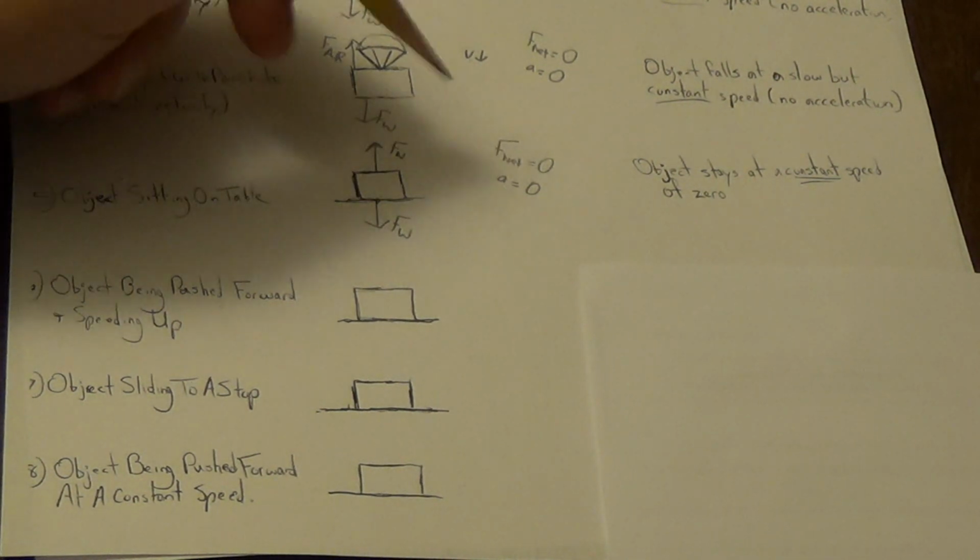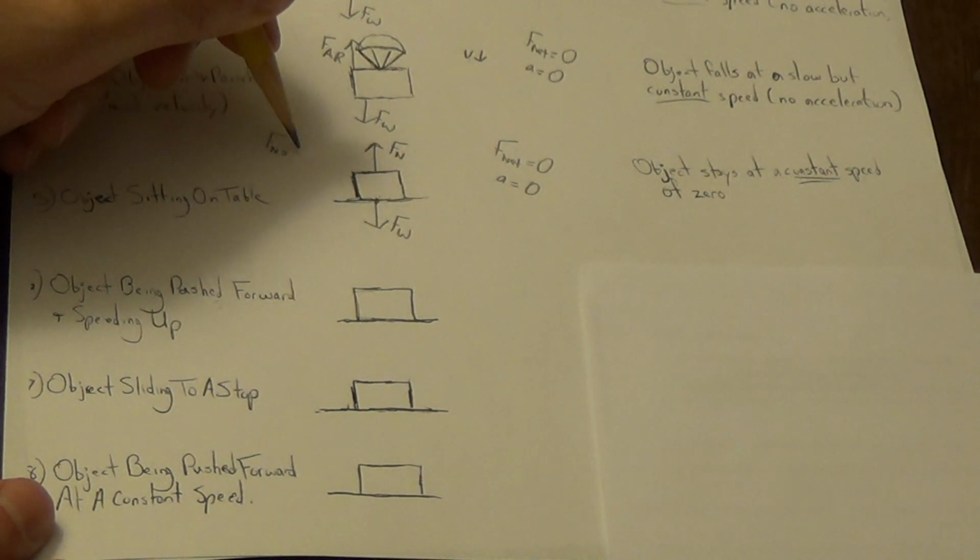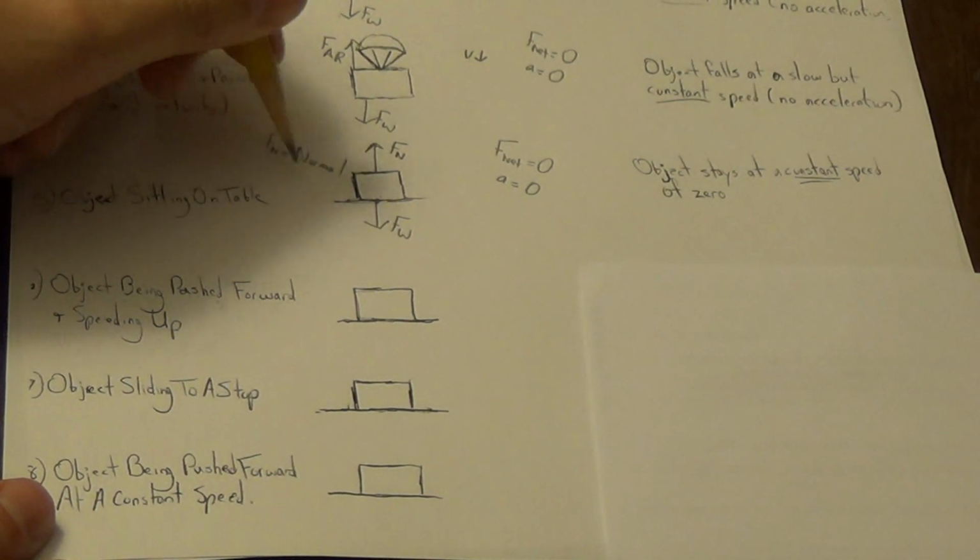And again, Fn right here, if we go ahead and just write that out, Fn is called the normal force.